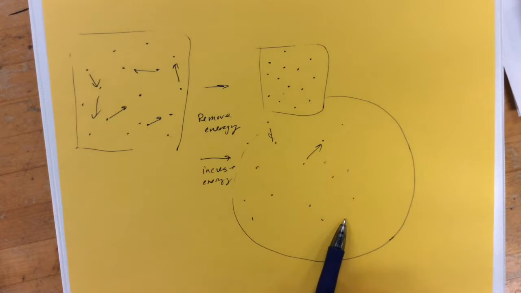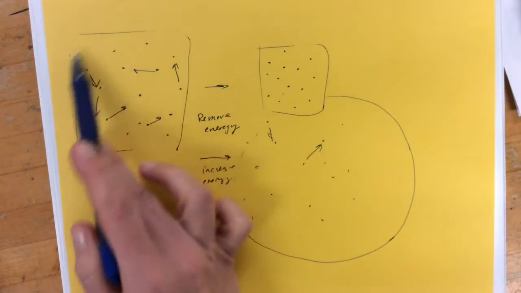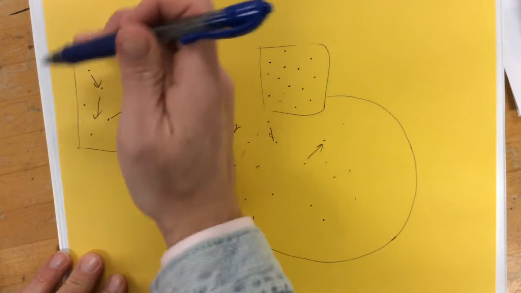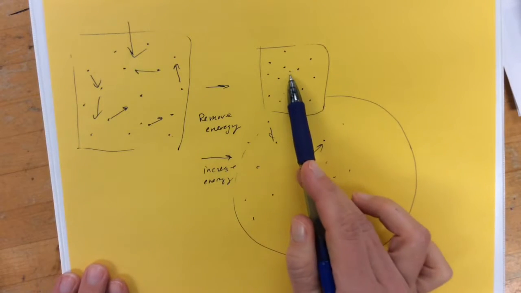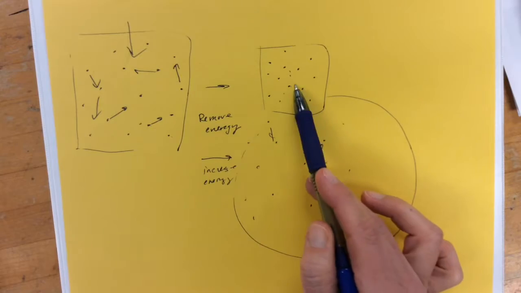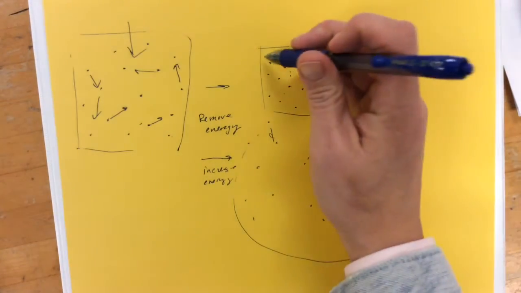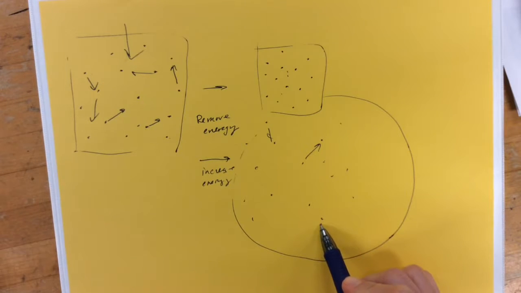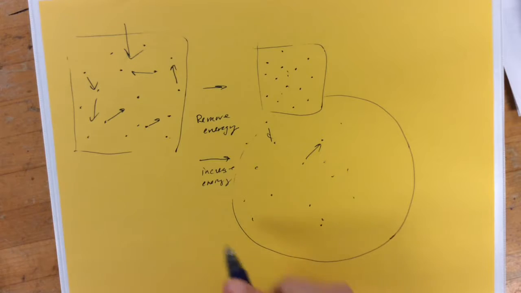Same thing happens with pressure. If we have a lid on this and we smash all of these down, they're going to get closer together. That's going to make the volume smaller. And if we open this up and expand it, then it's going to remove the pressure, and so the volume is going to increase.